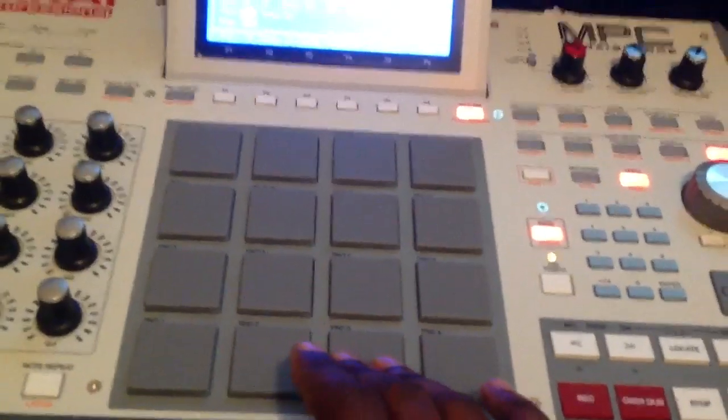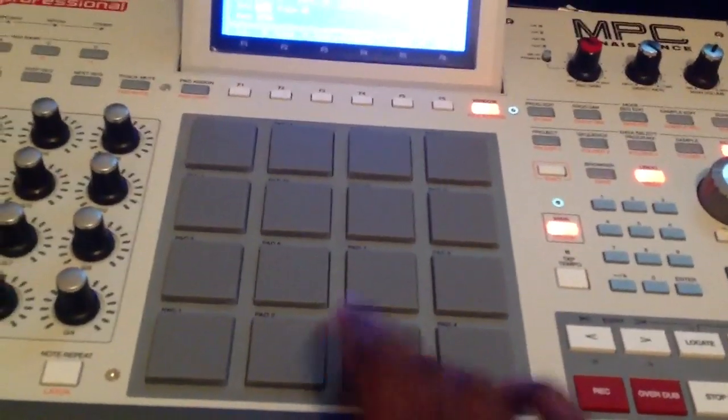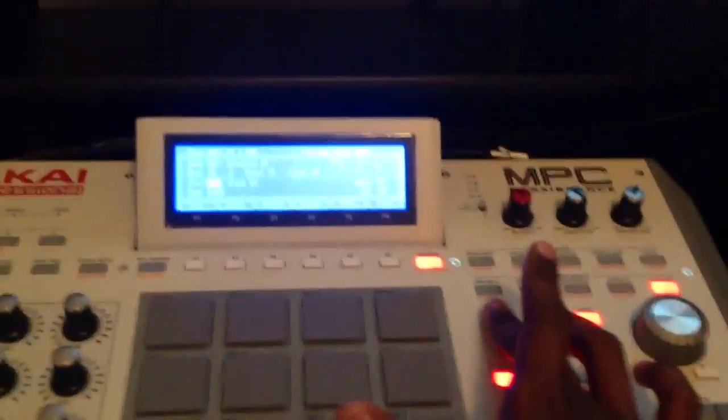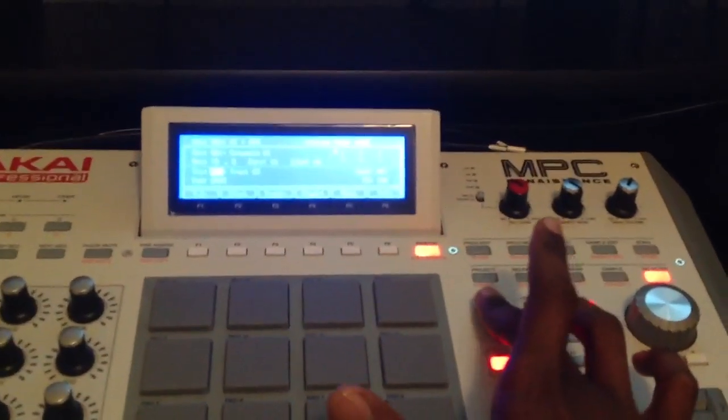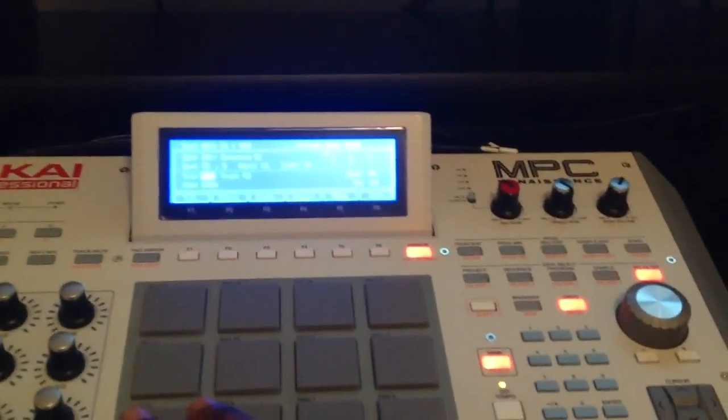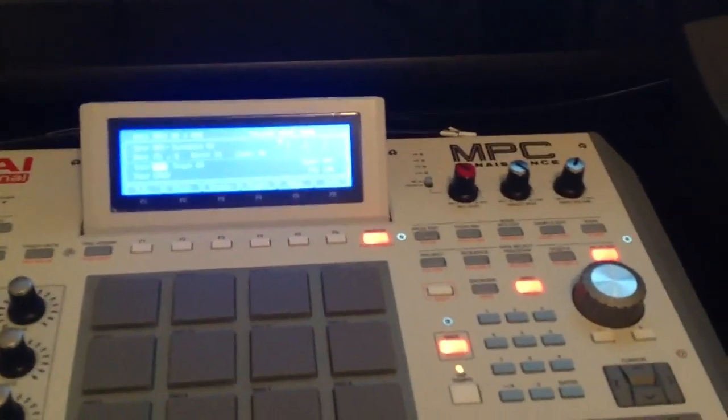I'm just going to sequence a hi-hat while in note repeat. I'm sorry, I have to put the hi-hat down so I can hold the shift. Sorry guys, one second.